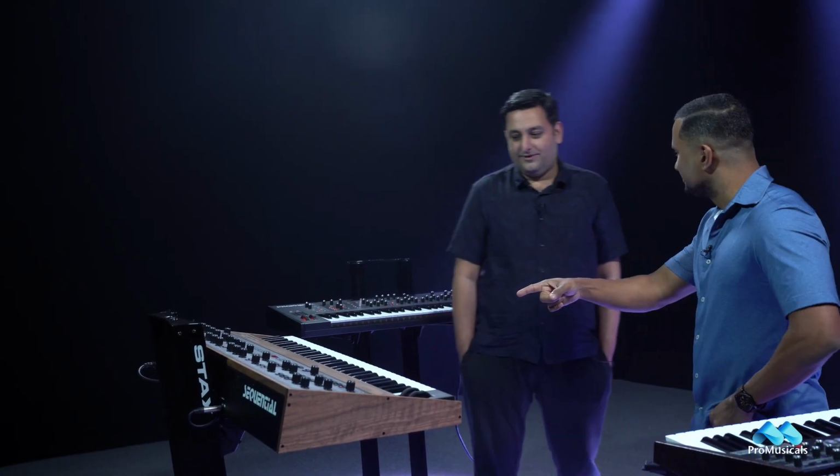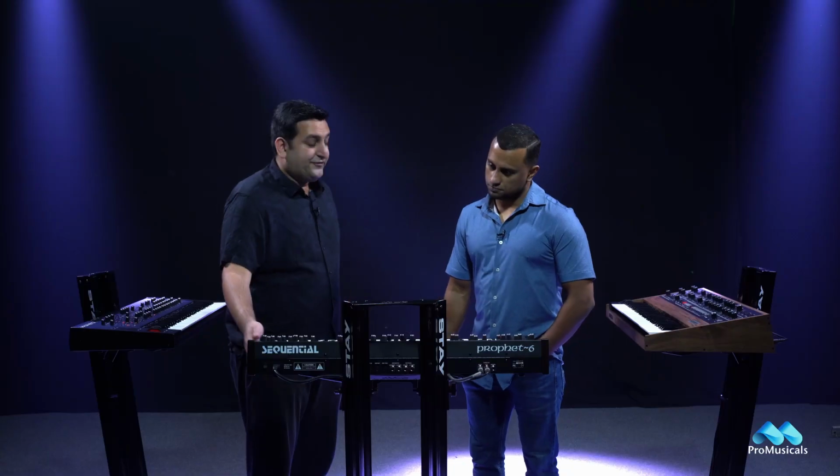Aftertouch, I noticed. Aftertouch, velocity sensitive keys, and a lovely Fatar keybed to play. Feels awesome to play on. I think we should check out the Prophet 6. Let's do that. Yeah. We have the Prophet 6 here.